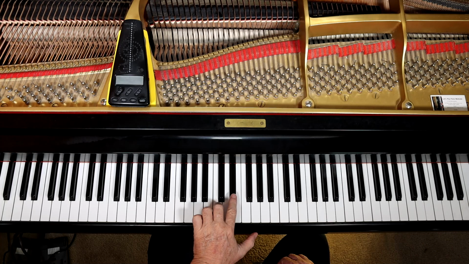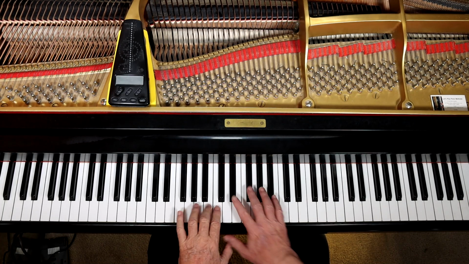Or I can have 2 minor thirds, a minor third and another minor third: 1, 2, 3. That is a diminished triad. So I got 2 minor thirds for diminished, major minor, minor major, or 2 majors. Is that confusing? Yes, but you kind of get it after a while.